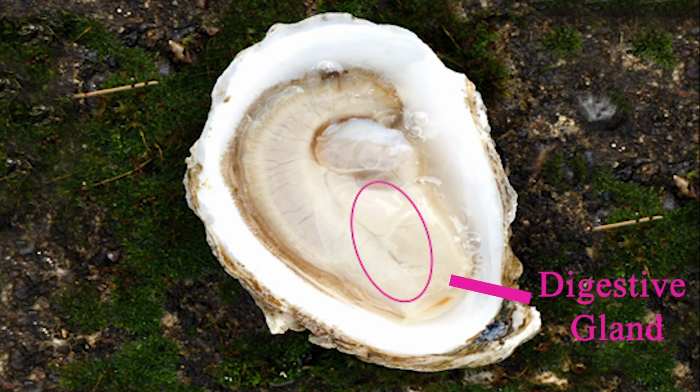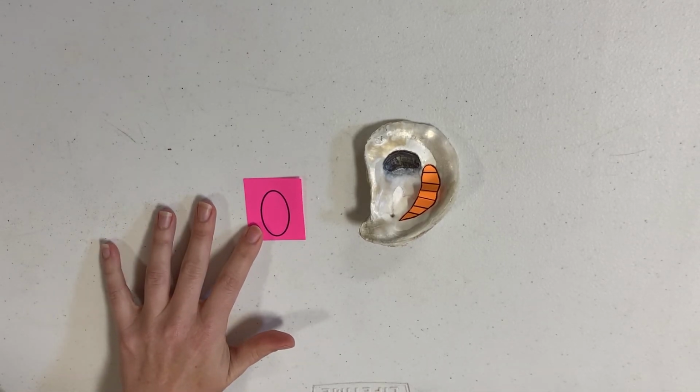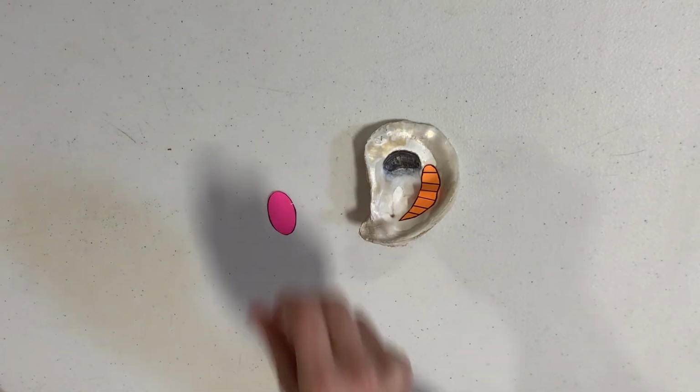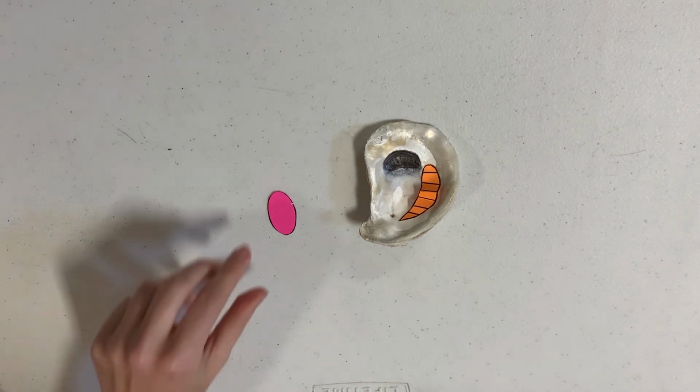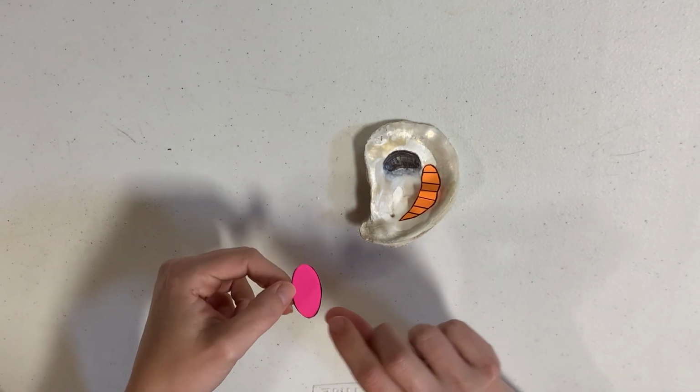Next is the digestive gland, which secretes enzymes that help the oyster digest its food. The digestive gland is represented by the pink sheet of paper. You will need to cut this out and then place it on your shell to know where you need to put your glue.